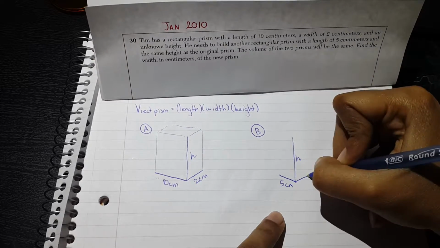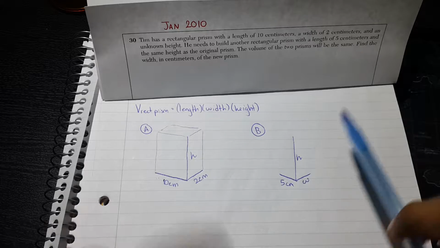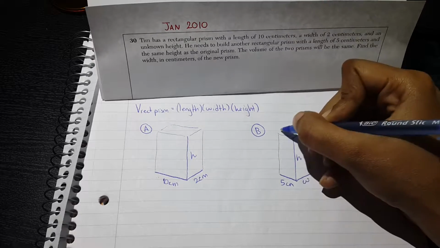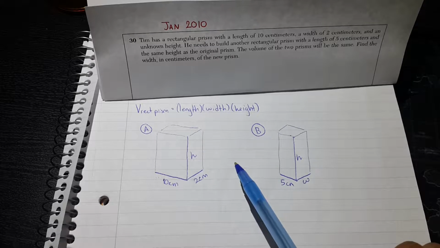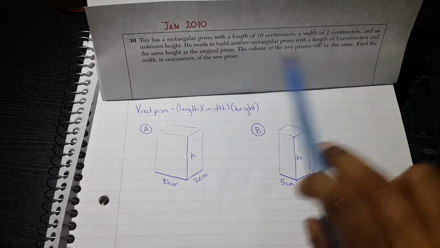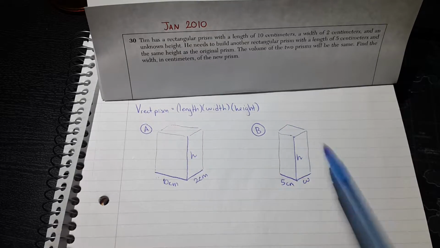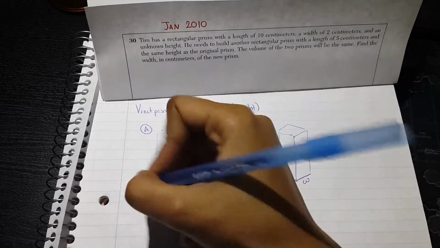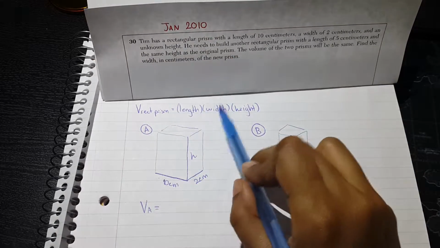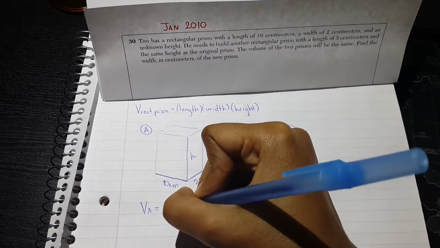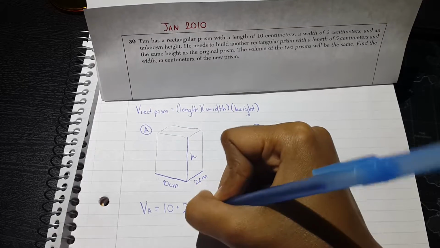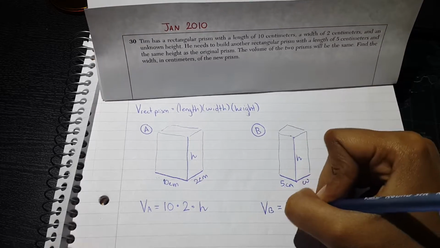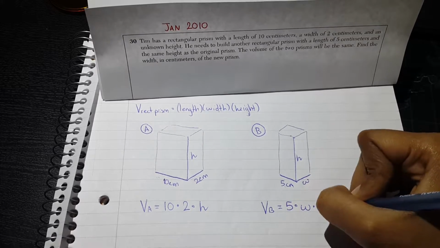Find the width. So here we have a pretty interesting problem where we have two variables going on, and they're asking us to only find the width. So let's see how this is going to work out. Now a very important feature of this problem is that the prisms have the same volume. So that's going to help us out. Let's take these values and variables and plug them into the volume formula. The volume for prism A is going to be length times width times height. So 10 was our length, so 10 times 2 is our width times h is our height. And the volume of prism B is 5, our length, times our width, w, times our height.